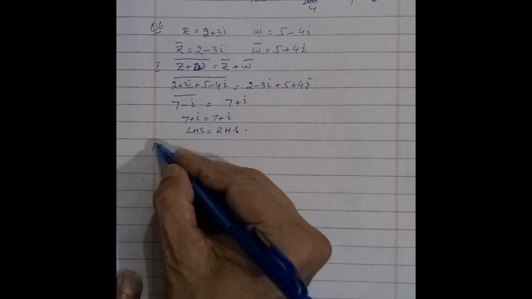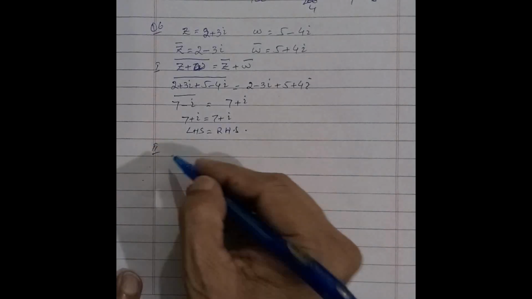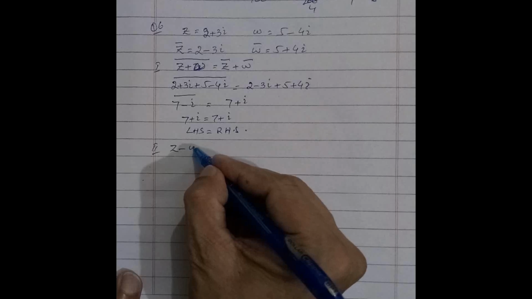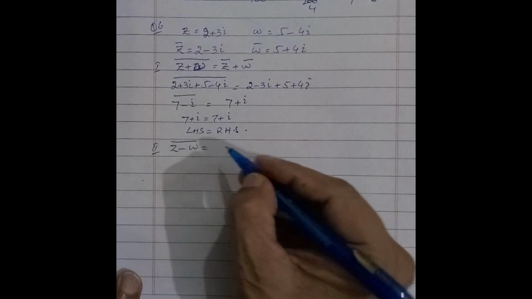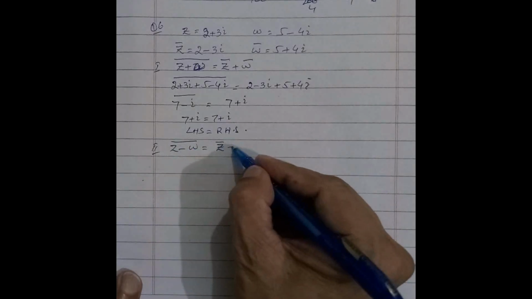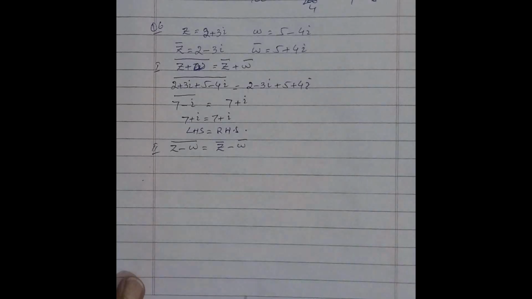And the second part is Z minus W whole bar is equal to Z bar minus W bar. In the same way, we take the values of Z, W, Z bar and W bar.